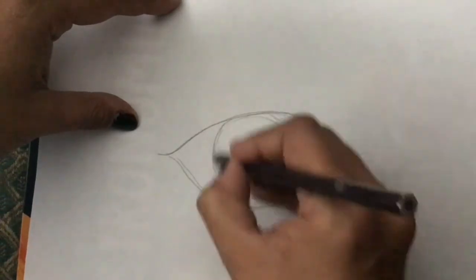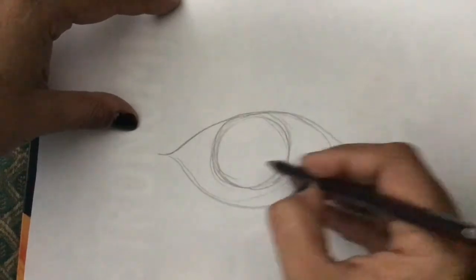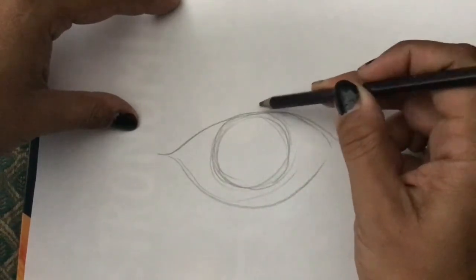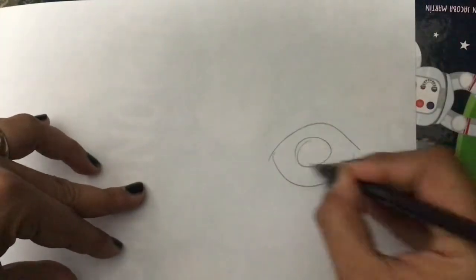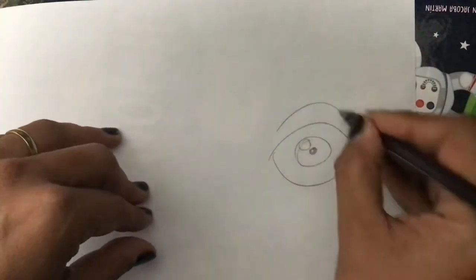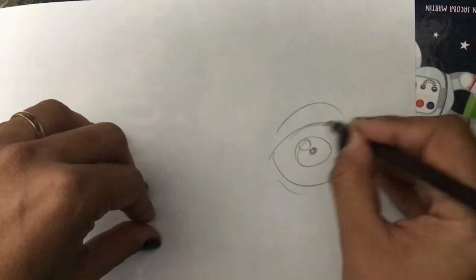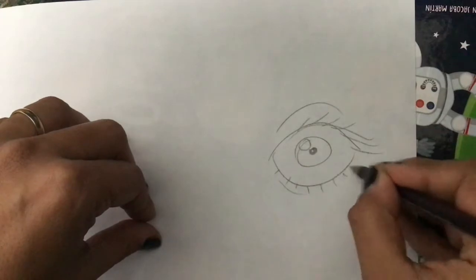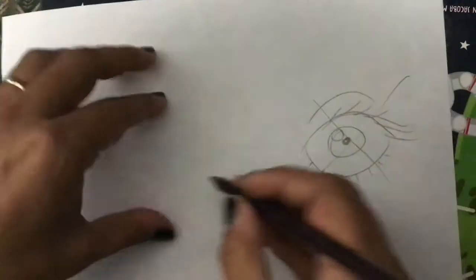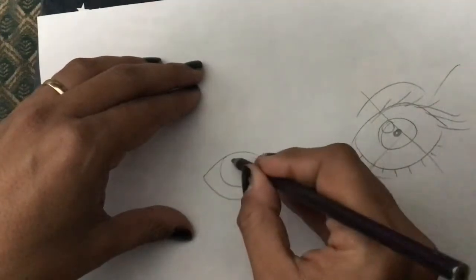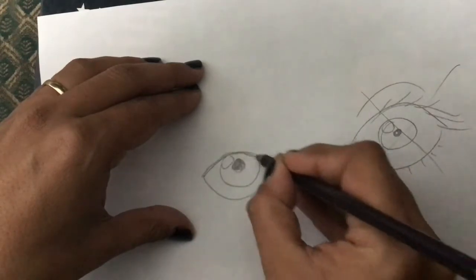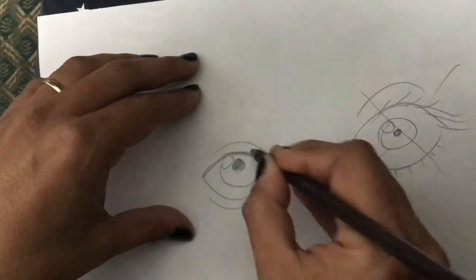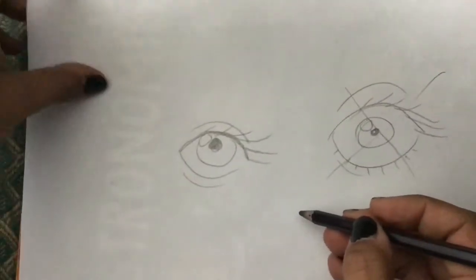The iris of the eye is always touching one of the lines. Maybe this line, maybe this line, but the iris is never floating on the eye. Only when the person is very scared, very surprised, is the iris floating. The iris normally is touching one of the edges. The superior edge is the most normal, which is where we are going to position the iris.